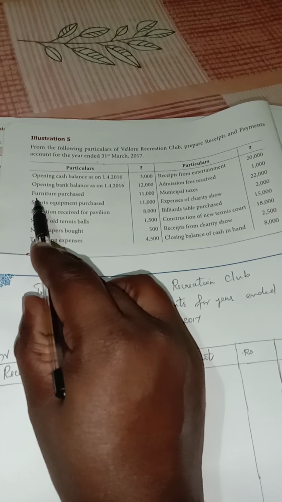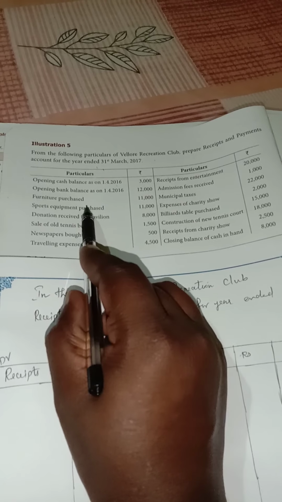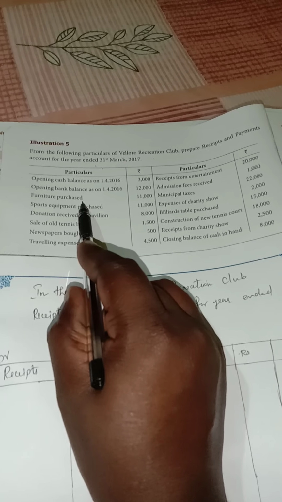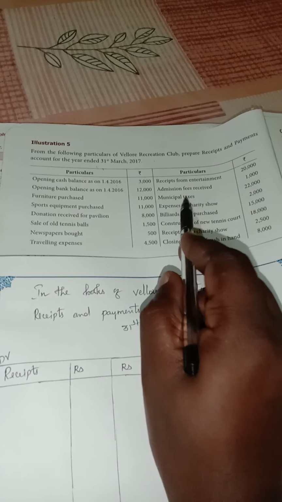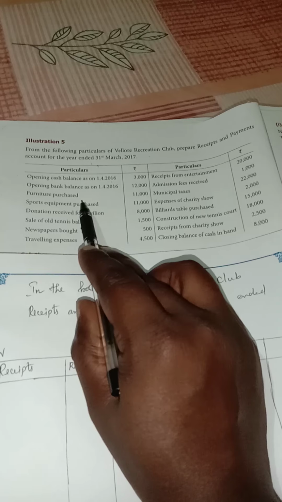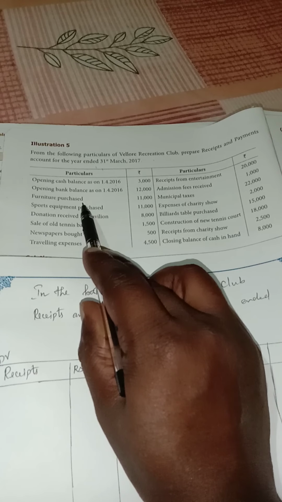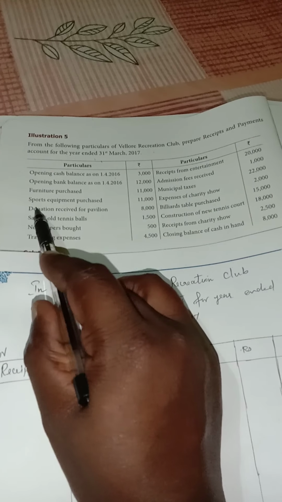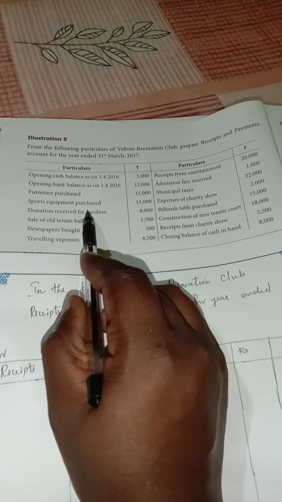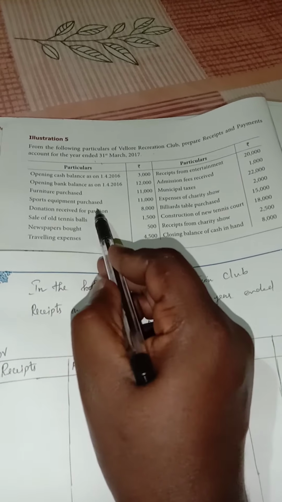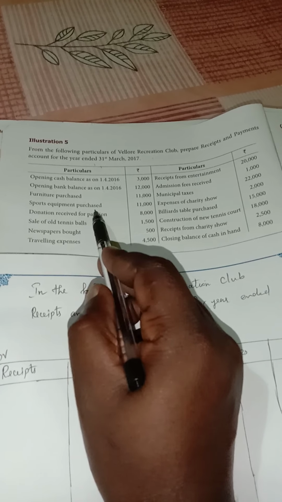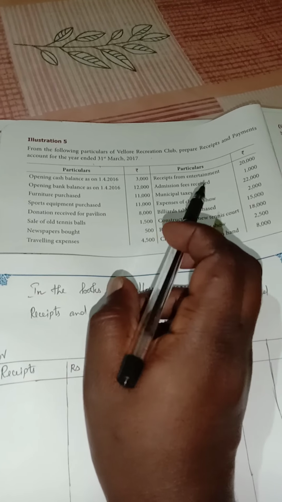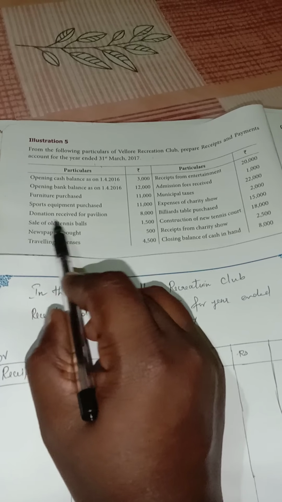And the third one, the furniture purchased. Furniture purchased is an expense, so we should write it in the credit side of receipts and payments account, as a payment item. Next, fourth one, sports equipment purchased. It is also an expense, so we should write it in the credit side of receipts and payments account.